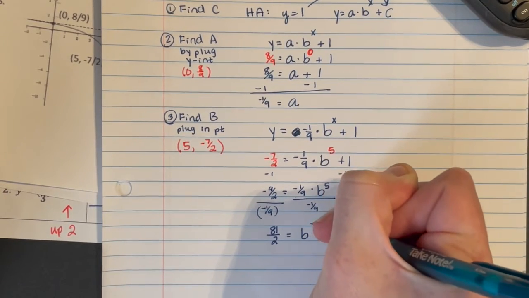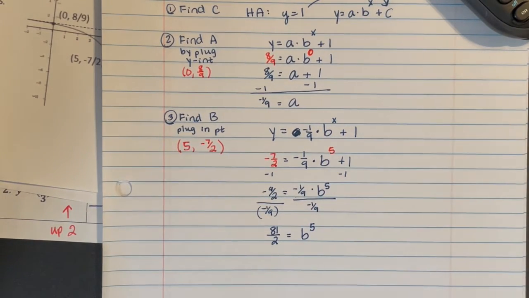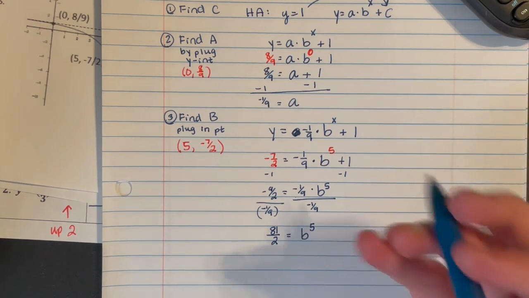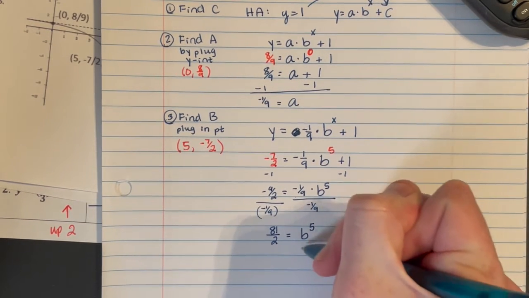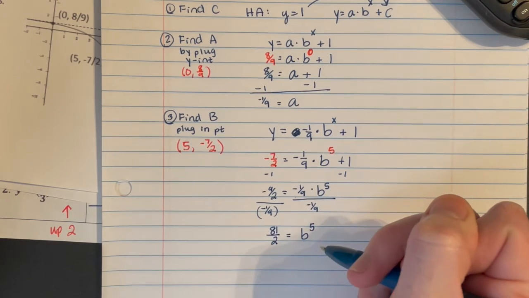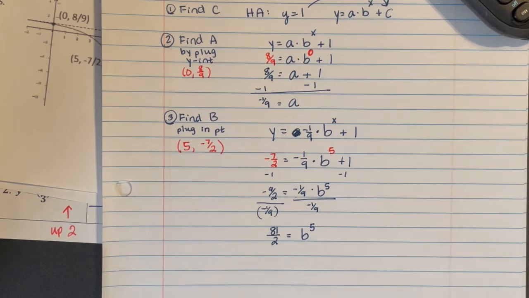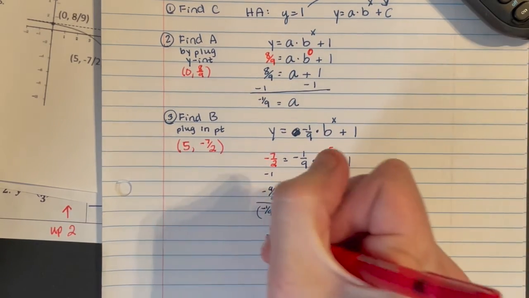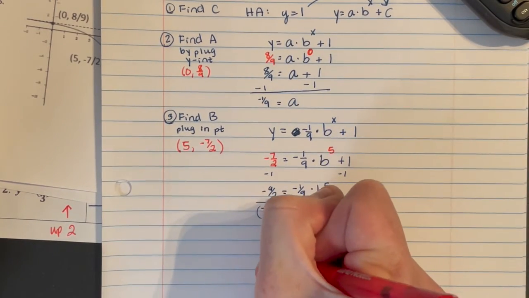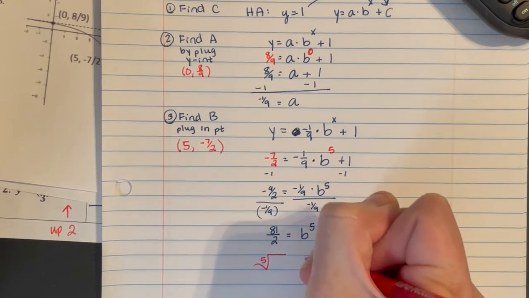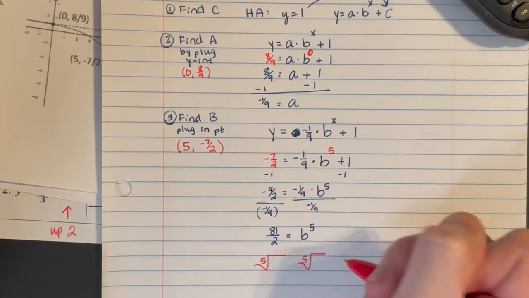And that's equal to b to the 5th. If we want to undo that exponent, we have two options. We can use our rational exponents that we've learned about with radical functions. So I could raise it to the 1/5 power, or we can take the 5th root of both sides. So I'm going to take the 5th root of both sides.